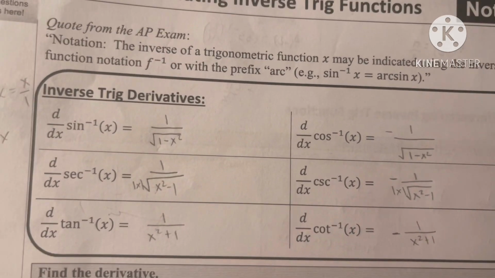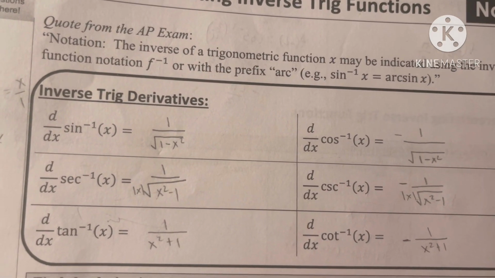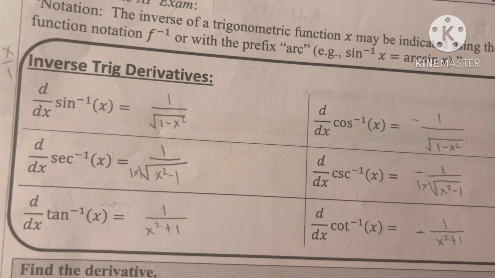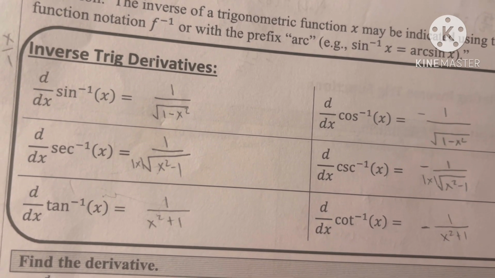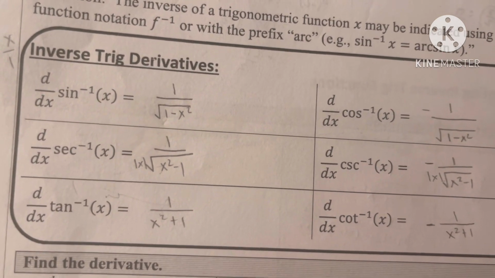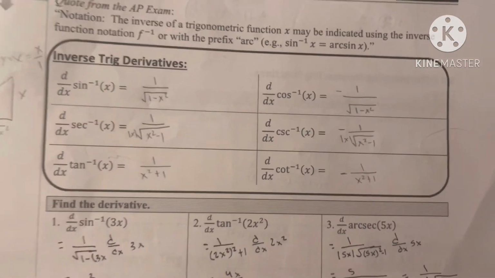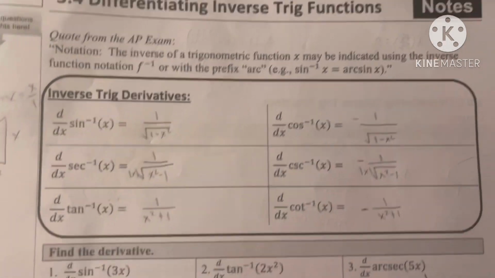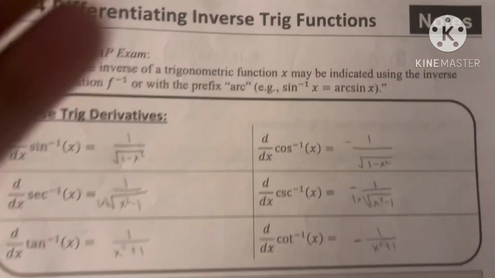But for derivative of tan, it'll be 1 over, not square root, 1 over x squared plus 1. And for cotangent, you just put a negative in front of it. So this is very important to memorize. That's why I wanted to include it in the video. But yeah, let's get into our problems.